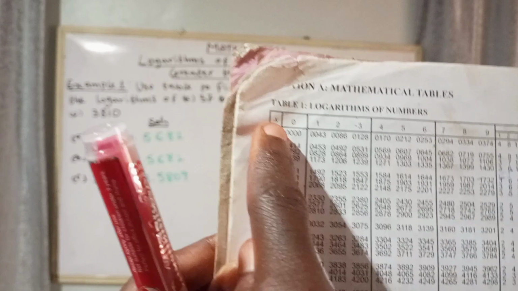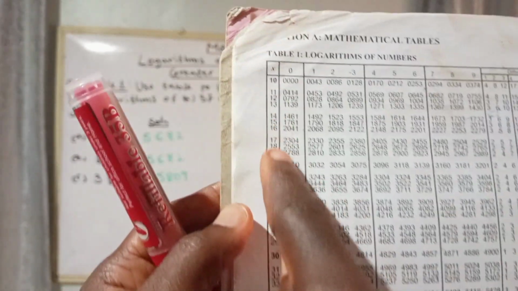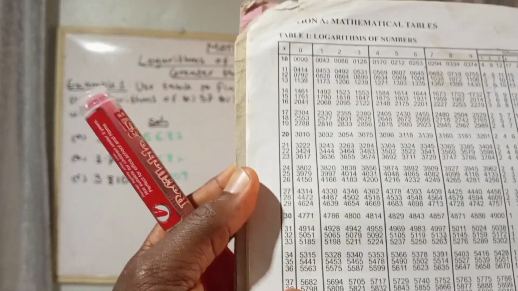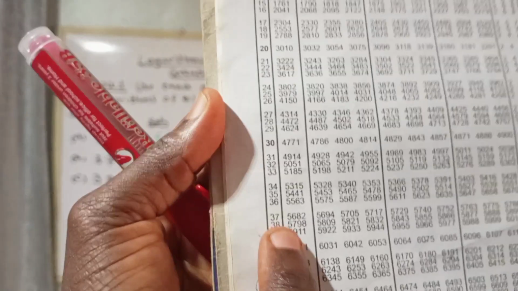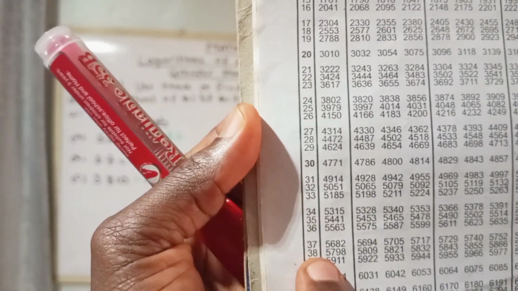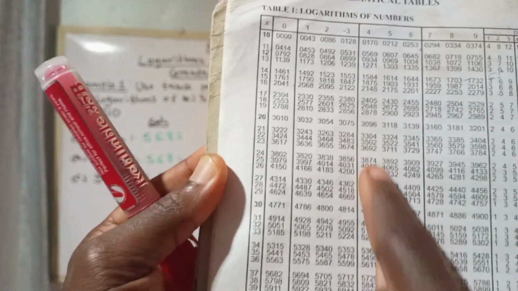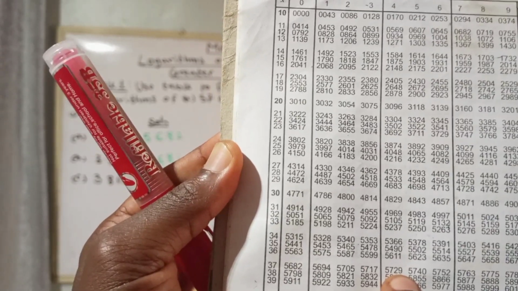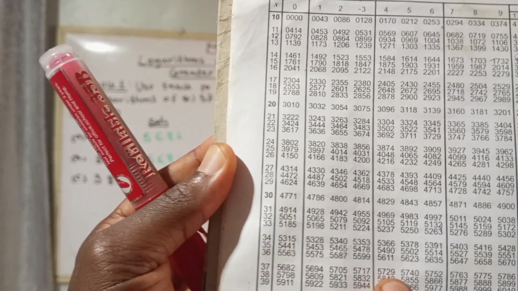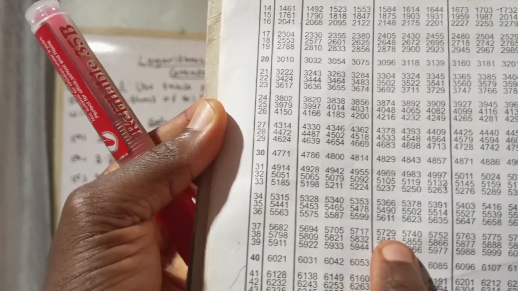This is our x. We want to trace for 37. This is 37 here. 37 under 4. Then you count. This is 4 here. You trace your 4 down to where you have 37. So what do we have here? 5729.